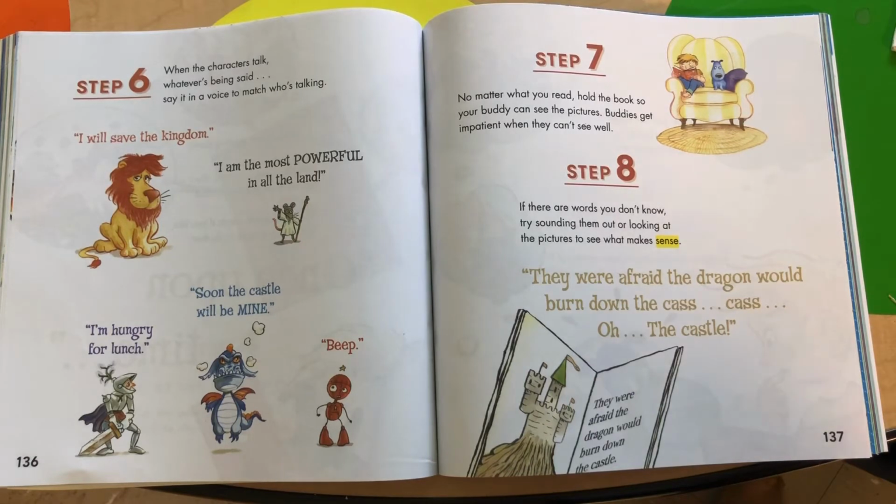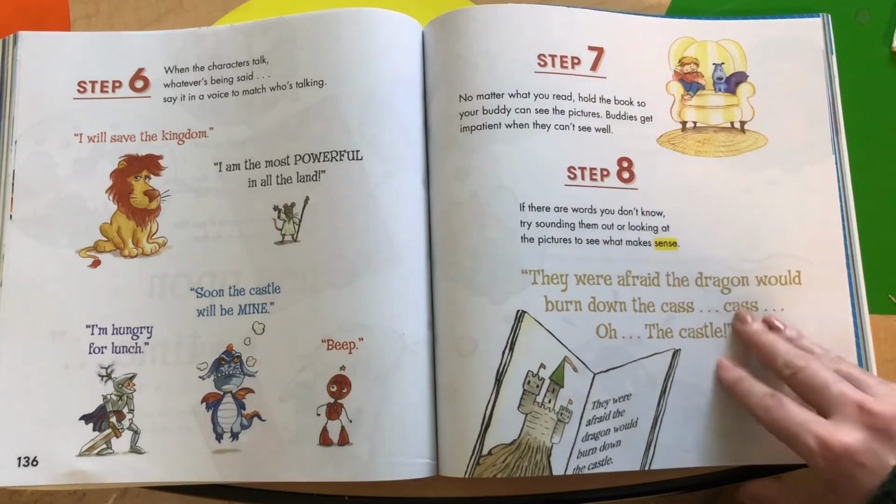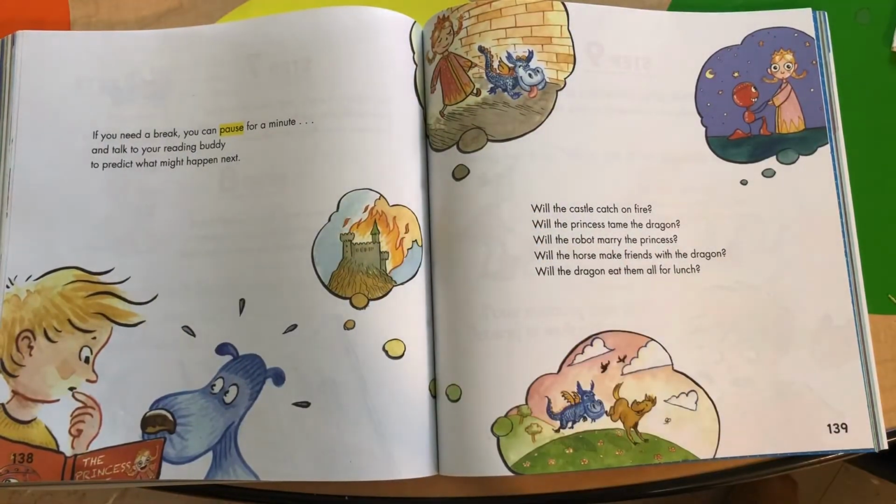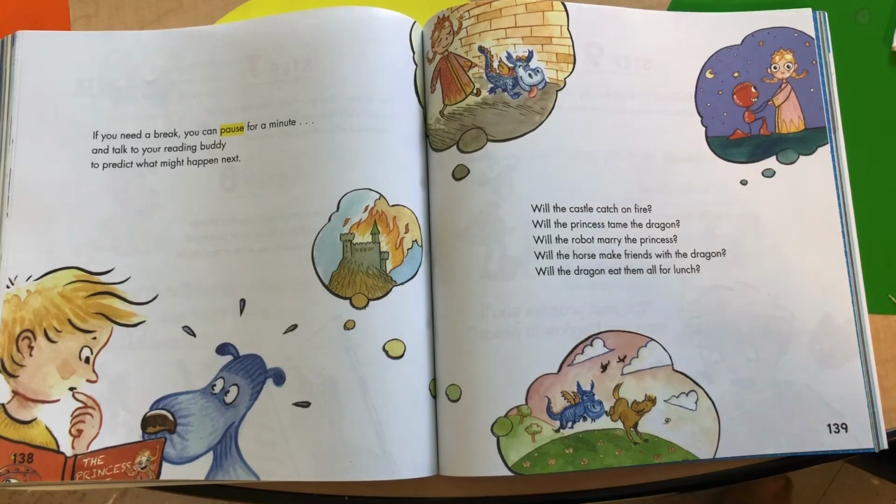They were afraid the dragon would burn down the castle. If you need a break, you can pause for a minute and talk to your reading buddy to predict what might happen next. Will the castle catch on fire? Will the princess tame the dragon? Will the robot marry the princess? Will the horse make friends with the dragon? Will the dragon eat them all for lunch?